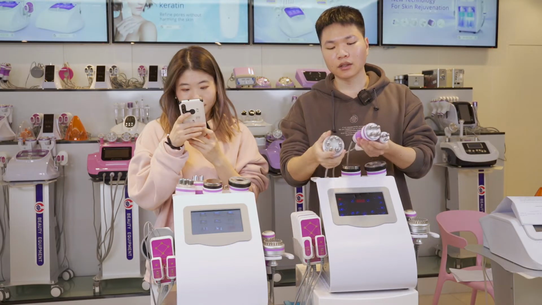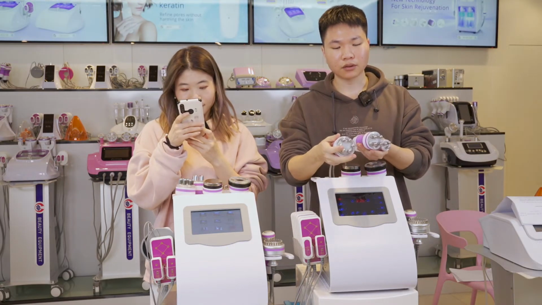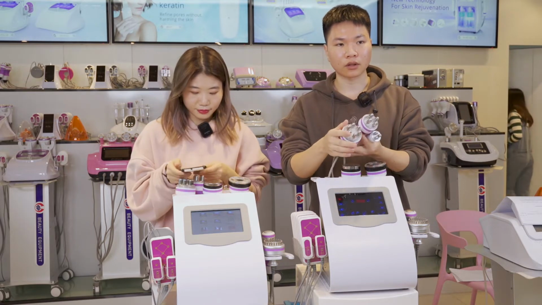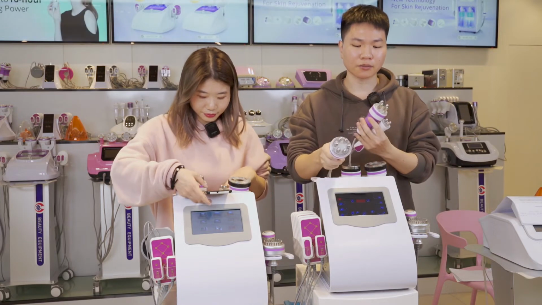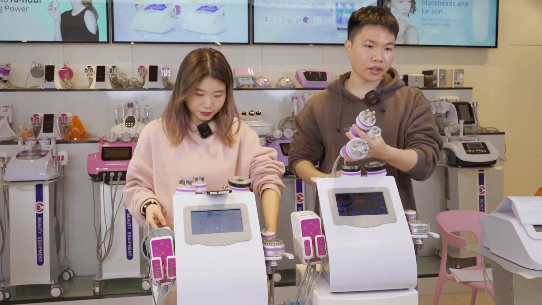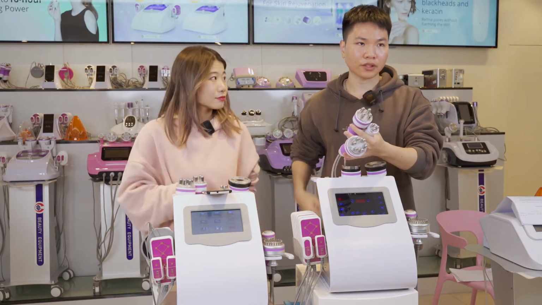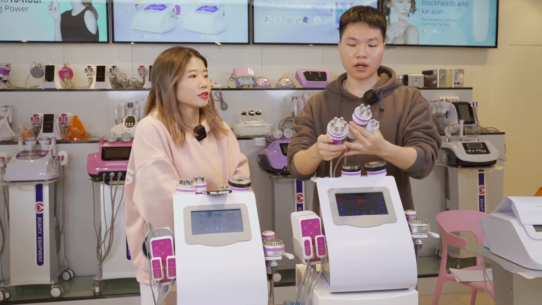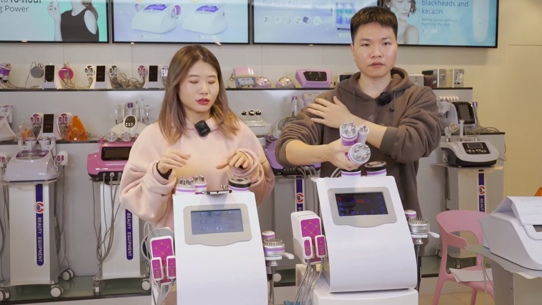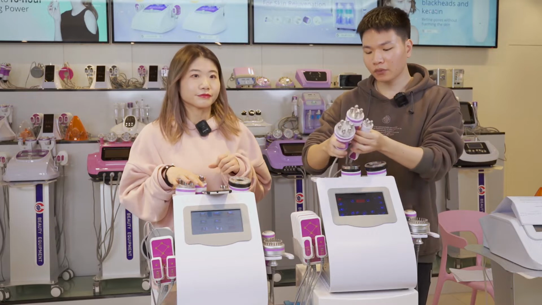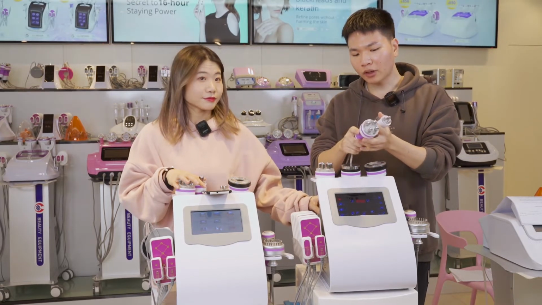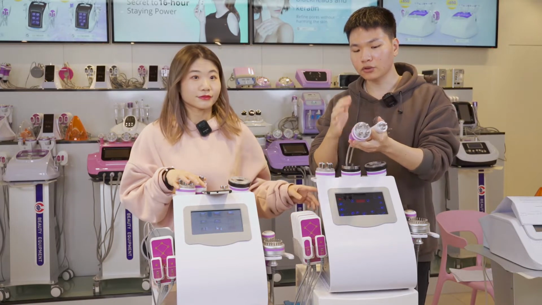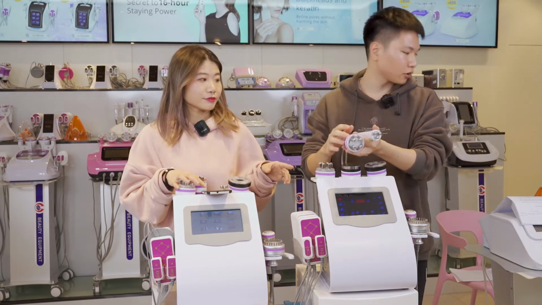So basically, the bigger radio frequency prong is for the bigger treatment area of your body. Like the 6 polar one is for your belly or your thighs. You can also use this on your arms if your arm is big enough. If not, you may use the 4 polar one. The 4 polar one can be used for the small body parts.